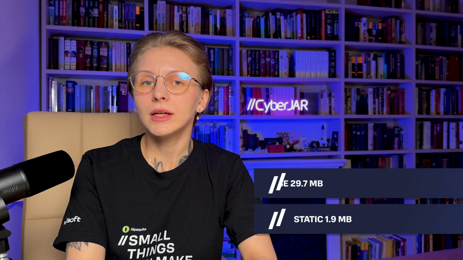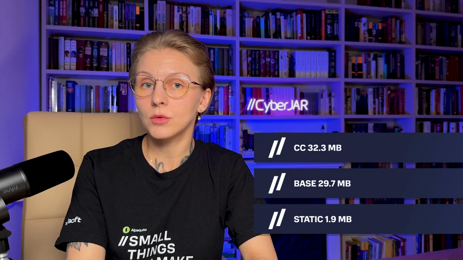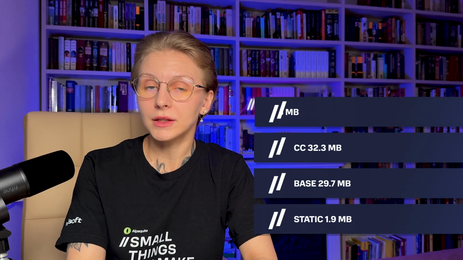Static image. It contains CA certificates, time zone data, password entry, and a TMP directory. Base image. It contains the static image plus glibc, libSSL, and OpenSSL. CC image. It contains the base image plus libgcc1 with the dependencies. Python image.